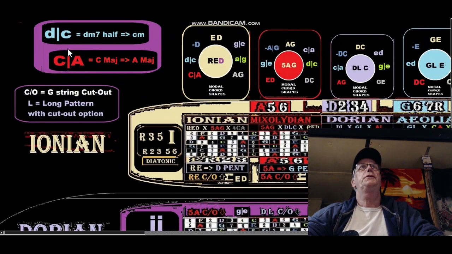By the way, with the chords, a slash means a half C into an A, which will be a major or a dominant 7 or a minor 7th. So D slash into a D minor slash into a C minor is D minor half position, not half diminished, half position to a C minor. Okay, so this is the notation. C slash 0 is G string cutout.